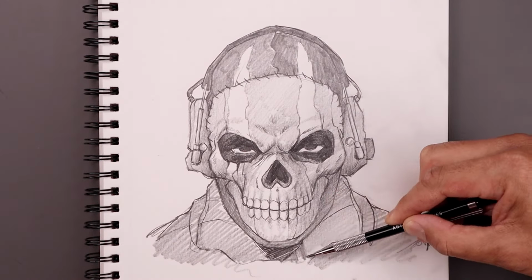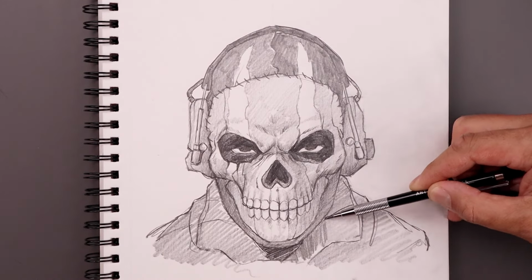I'm just going to pull the shadow over towards the right side, cast from the head on top of the collar.